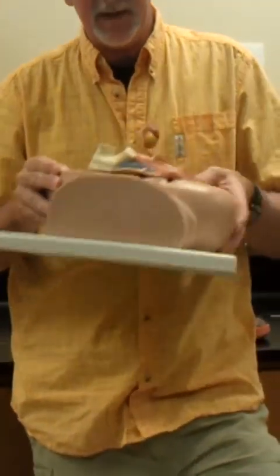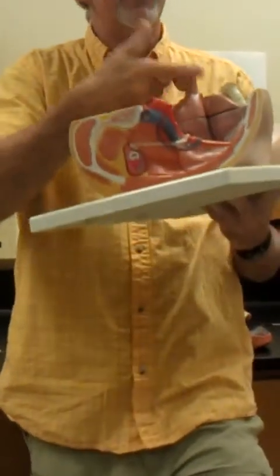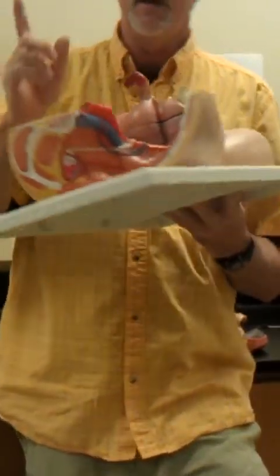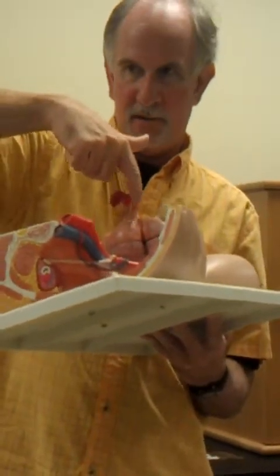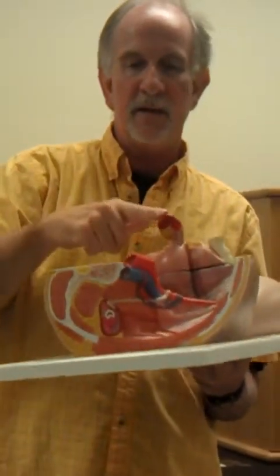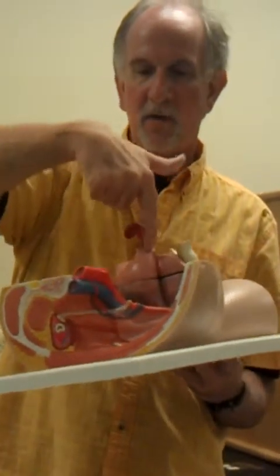Now what's confusing is it looks like you've got two oviducts, right? Because you can see two tubes. If you come down here, the one on the outside is the oviduct too. All this is the oviduct. The red would be the fimbriated end of the oviduct, but all that's the oviduct.